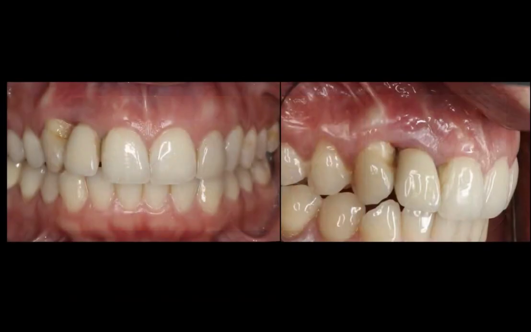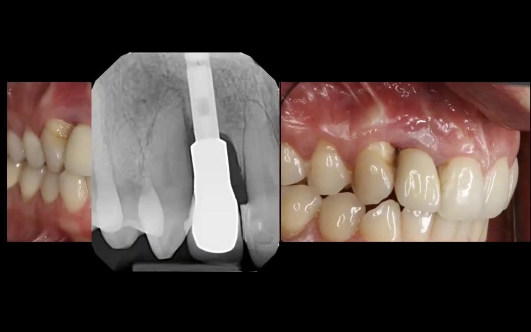Or this case, where you have a young patient who had this lateral replaced with an implant back when she was 20, and now she's 32. You can see the malpositioning of the implant, and how it led to a problem that is not only soft tissue, but also hard tissue.